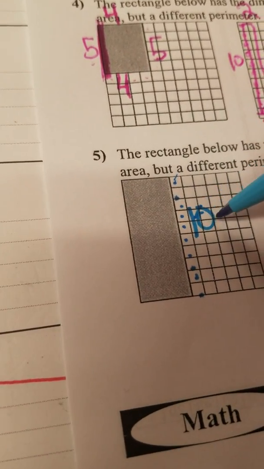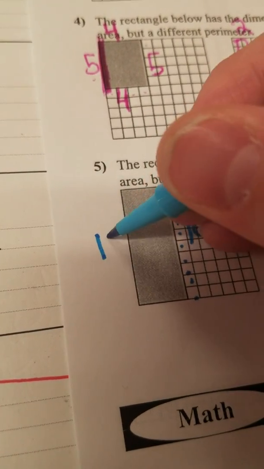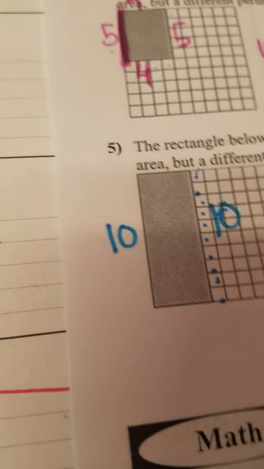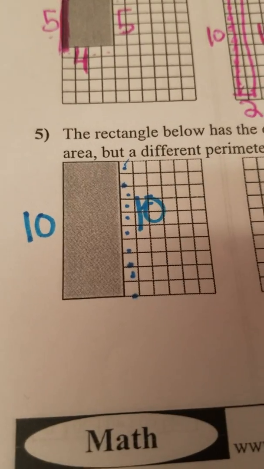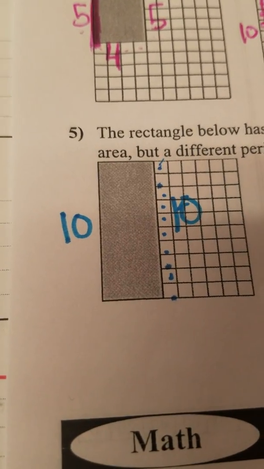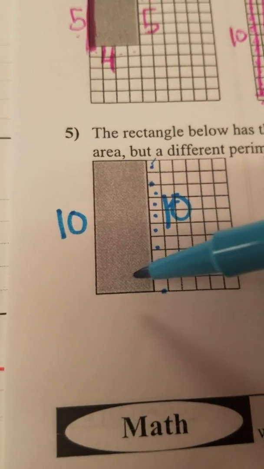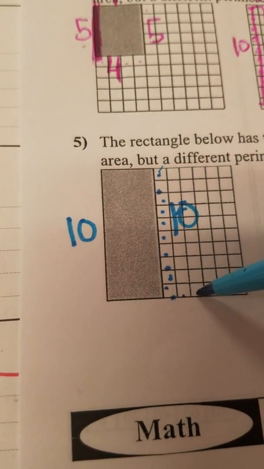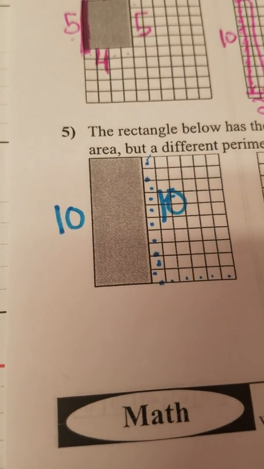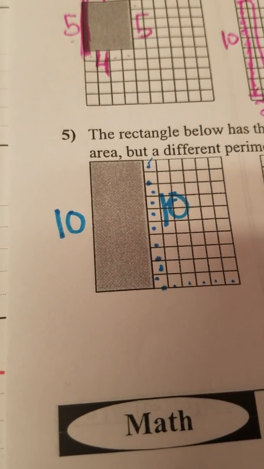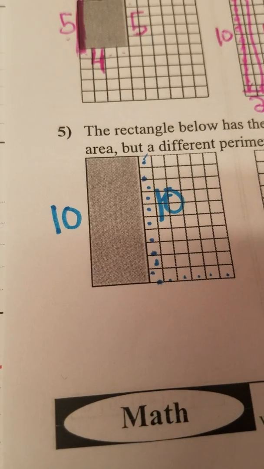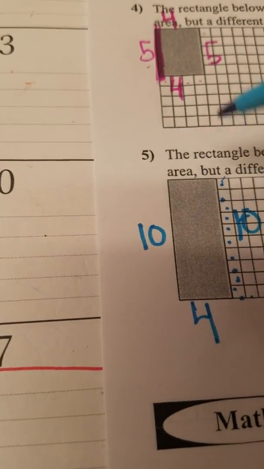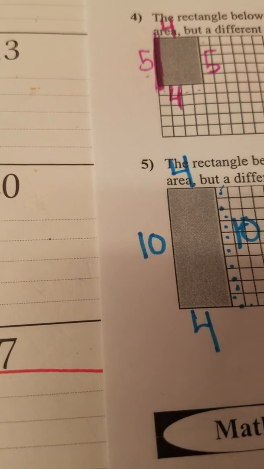So if I have 10 on this side, I'm going to have 10 on this side because opposite sides are equal. Okay, and so now I know that there's 10 total going across. So if I have 1, 2, 3, 4, 5, 6 left over, I'm supposed to have 10. 10 minus 6 would be 4. So I have 4 here, and I have 4 here.